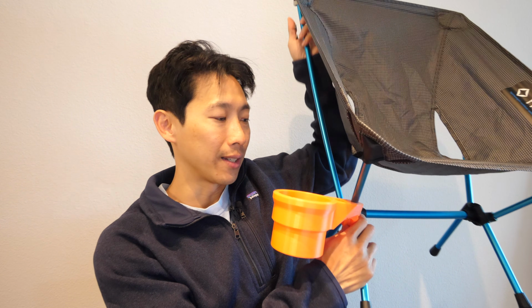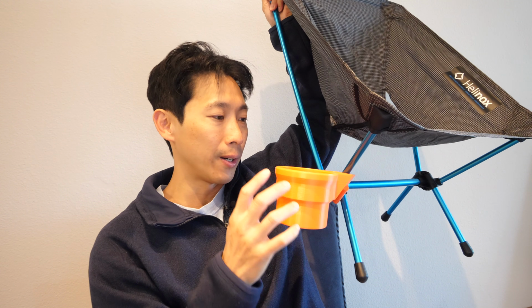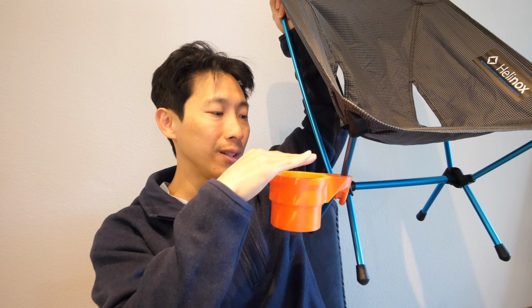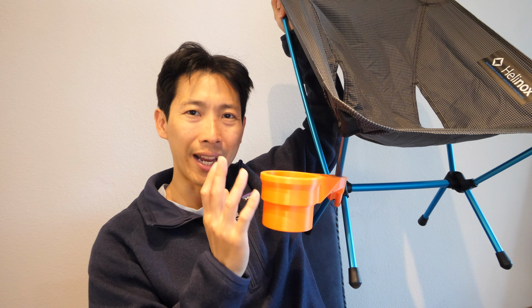Today I'm going to talk about how you can use Fusion 360 to design some random part that you want and then 3D print it. Recently I designed a cup holder for the Helinox Camping Chair Zero. Here it is. It's a really lightweight chair and I designed it so that it would fit over here. It's not quite even, it's slightly tilted because I got the angle slightly wrong.